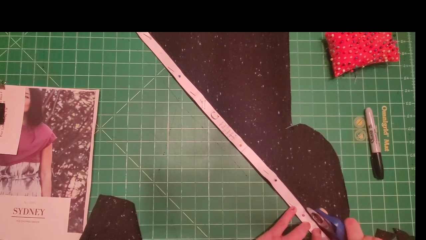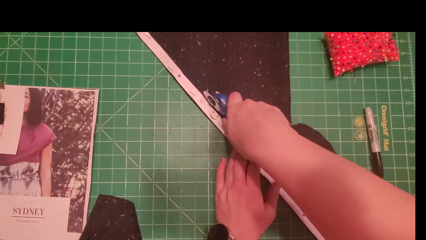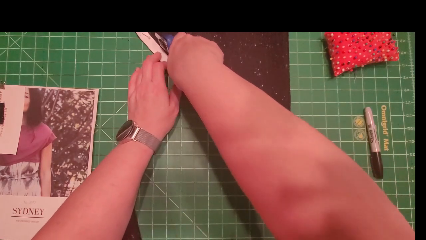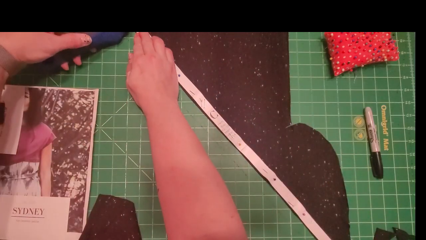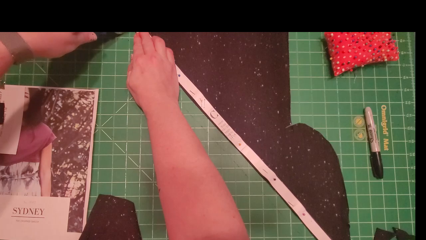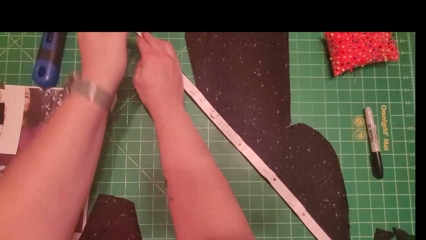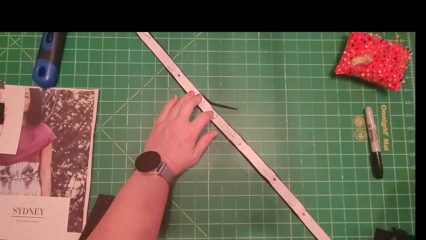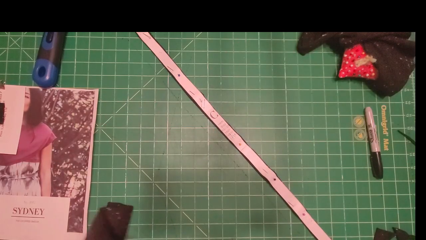Because the reality is, it doesn't have to be perfect. It just has to be about right. All right. Now, I've got my 4 pieces cut out.